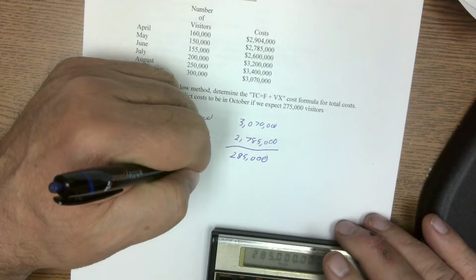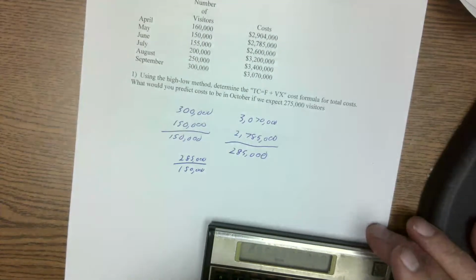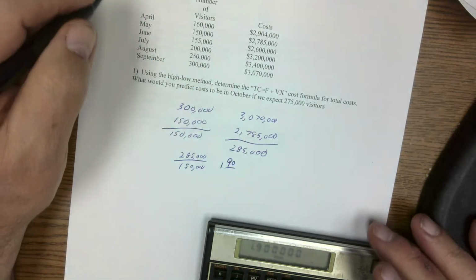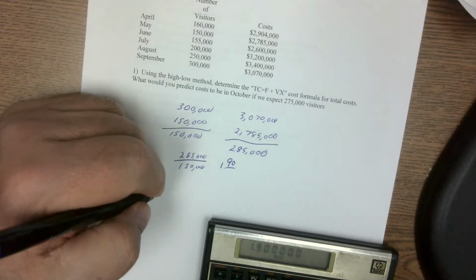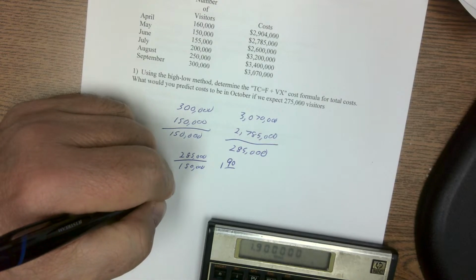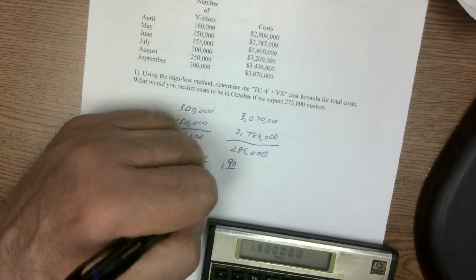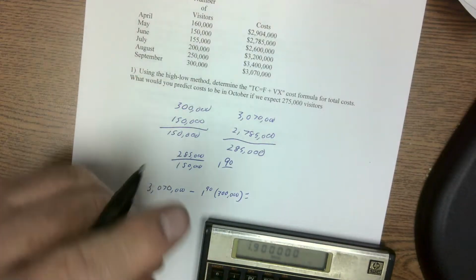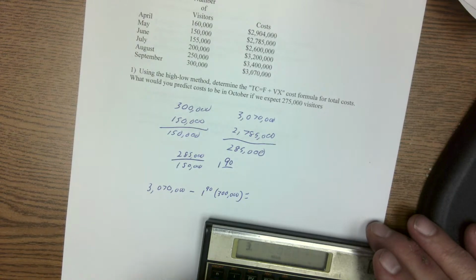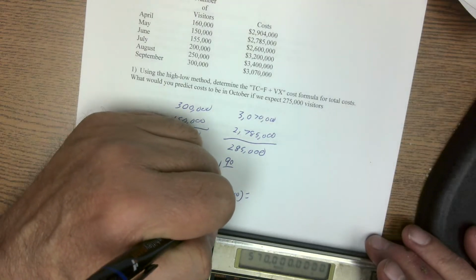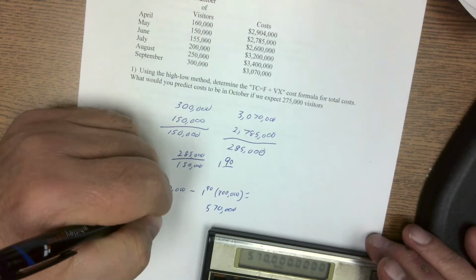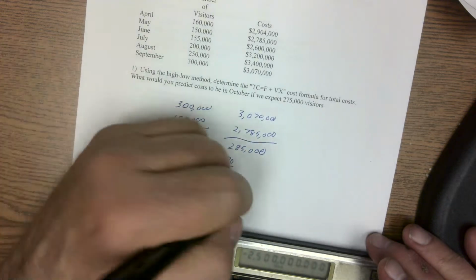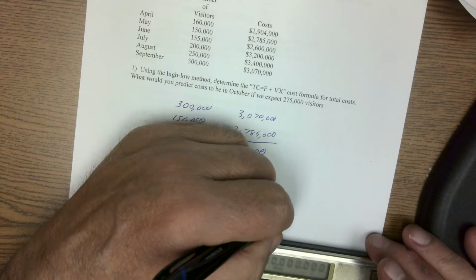$285,000, 285 divided by 150 is $1.90. Plug that back in there. 3,070 minus $1.90 times 300,000 equals $570,000. $2,500,000.